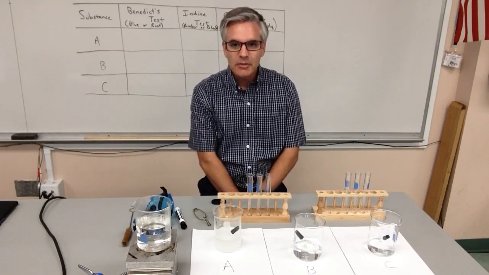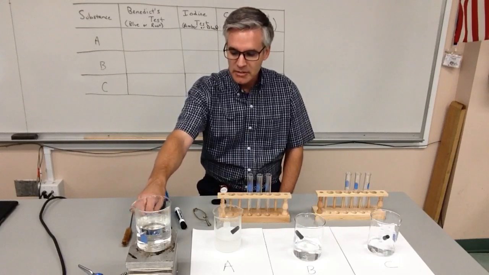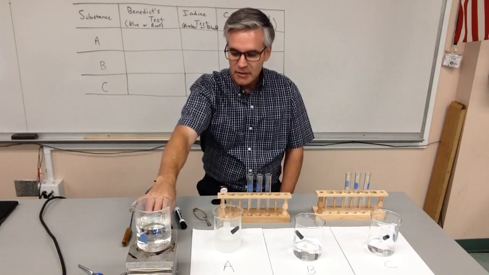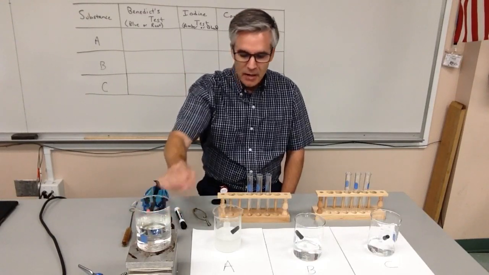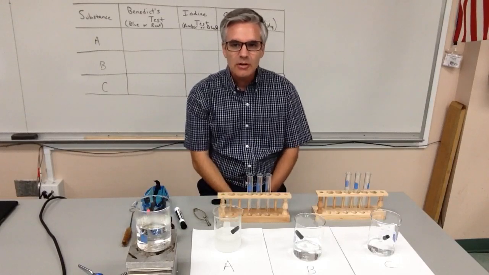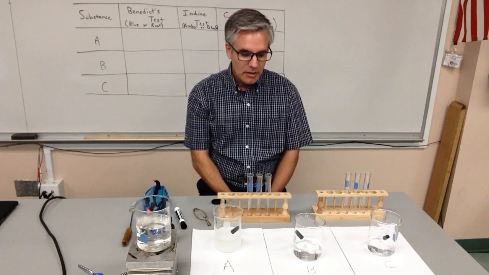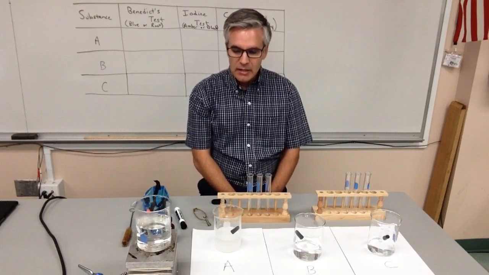As you remember from the notes, monosaccharides will test positive in the presence of Benedict's solution, and polysaccharides will test positive in the presence of iodine solution. We don't have a test for disaccharides, so we're going to use the process of elimination for that one. We're going to use our knowledge of those things to try to figure out which substance is which here. And again, that's our purpose.